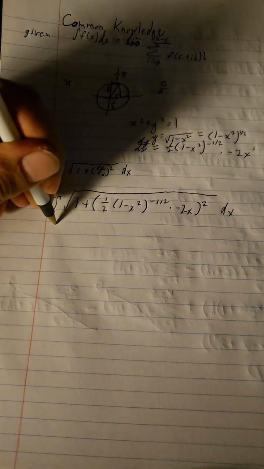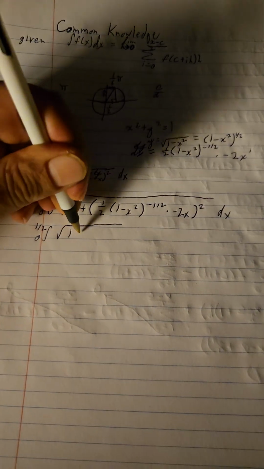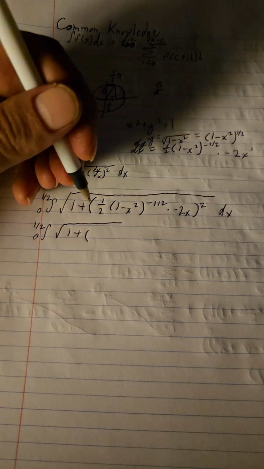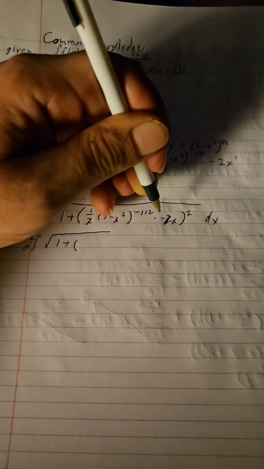And you're going to take all this and square it. This is all under the square root, dx. So the integral from 0 to 1/2 of 1 plus, let's see, we can cancel this 1/2 with the 2. We're going to square the negative, so it's going to become positive anyway.